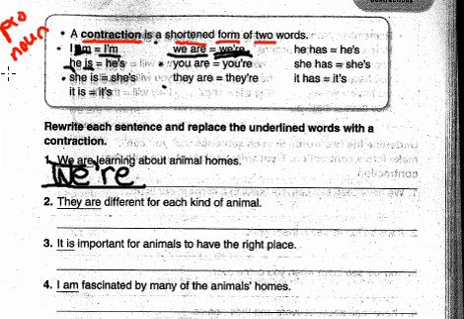Let's take a look at number two. It says, they are different for each kind of animal. So we find they and are in our contractions. Go ahead and see if you can find they and are, and point to it. If you're pointing to this one right here, you're correct. So we take capital T, because it's at the beginning of the sentence.